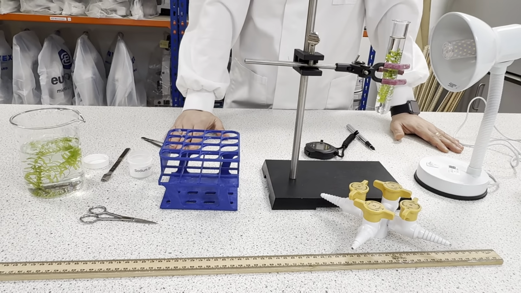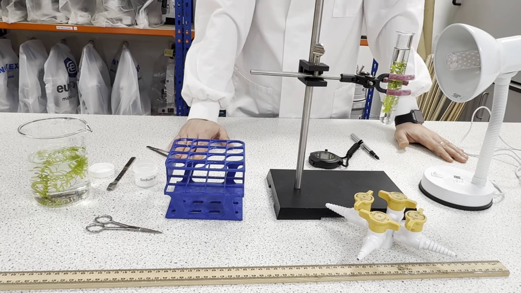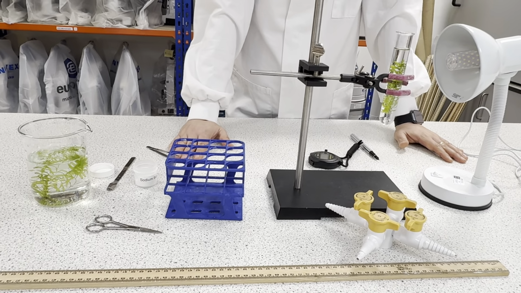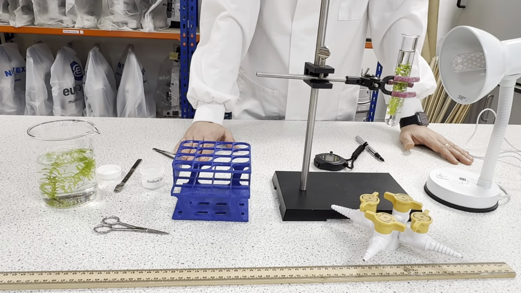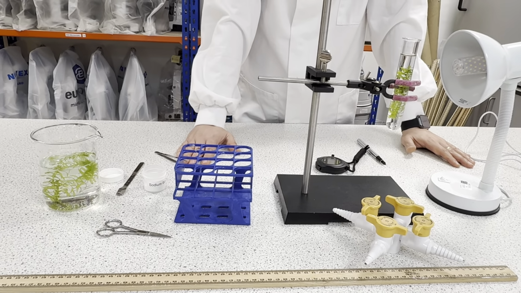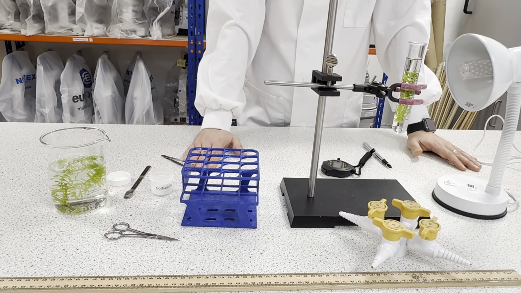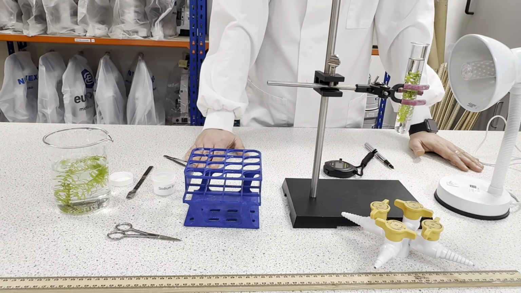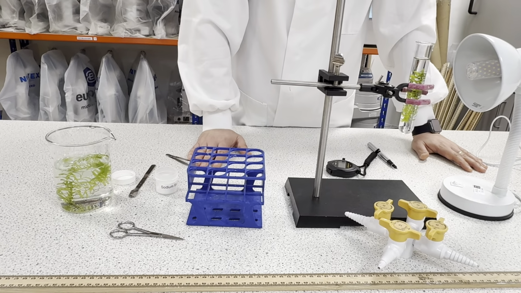Some methods say to keep counting the bubbles for 30 seconds. Other methods say to keep counting for 1 minute. So depending on the method you're following, you have different approaches. Although after you do whatever the method says, so let's assume 30 seconds for example, then you're going to increase the distance.